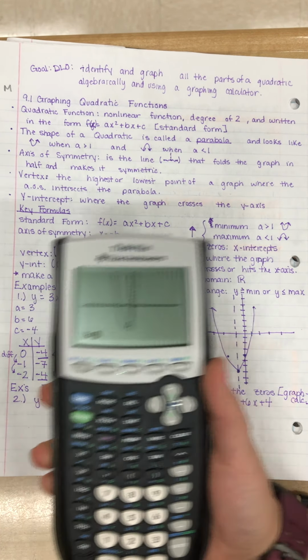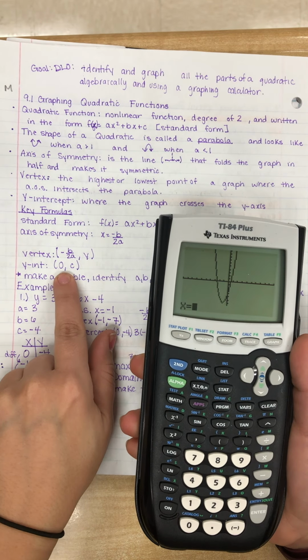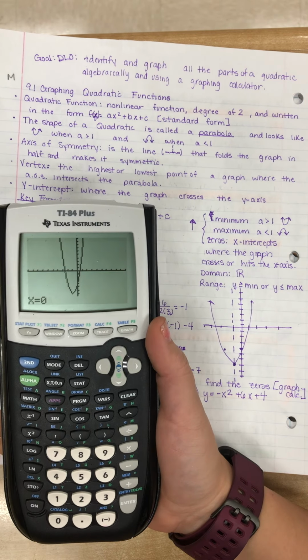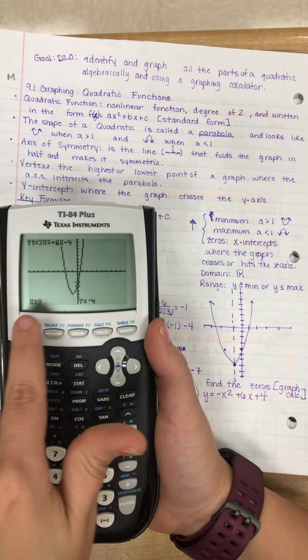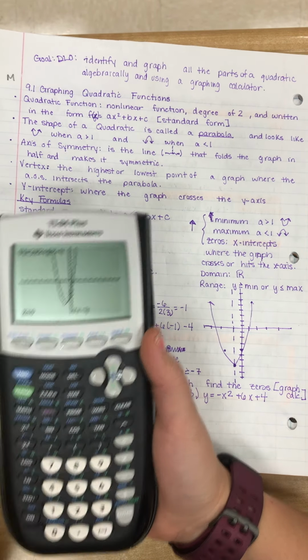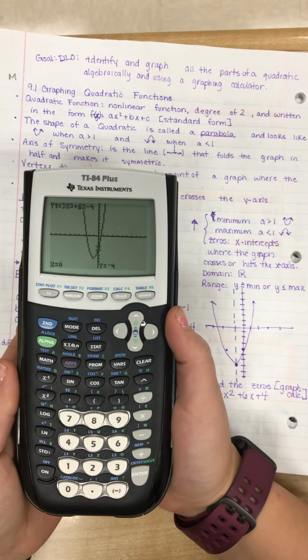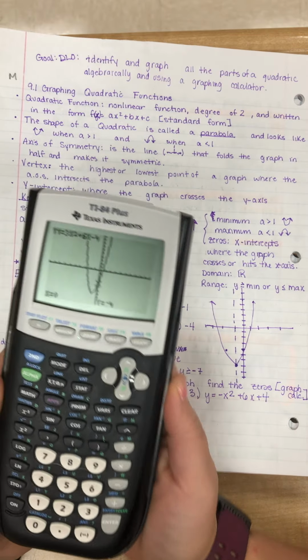Okay? Now my y-intercept. If I wanted to find my y-intercept, I would push second, trace, value. At a y-intercept, think about it. What is x always? The y-axis, x is always 0. So you type in 0, and it'll give you x is 0, y is -4. Look, that's the ordered pair for your y-intercept, 0, -4. Okay, so second trace is your friend.